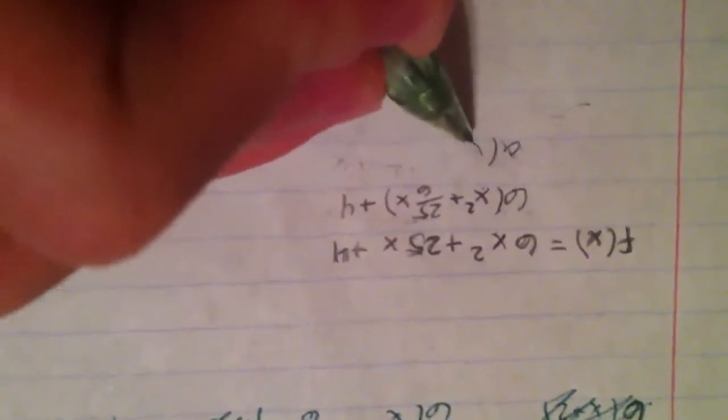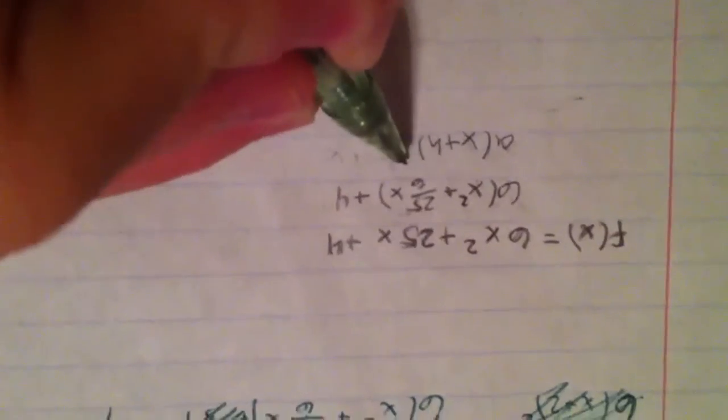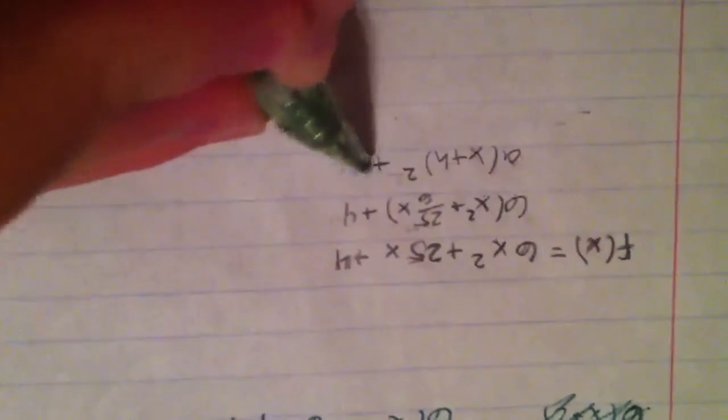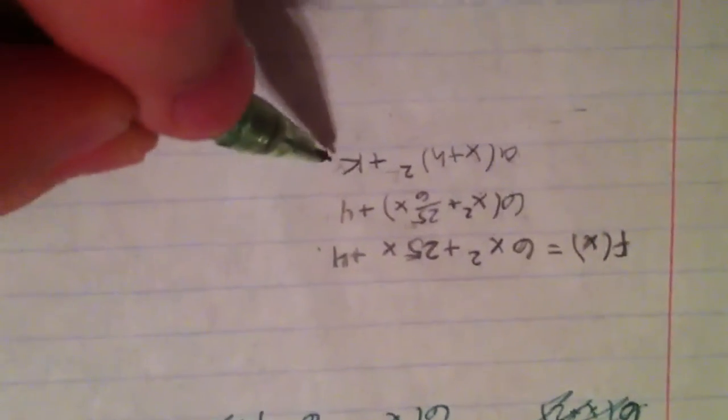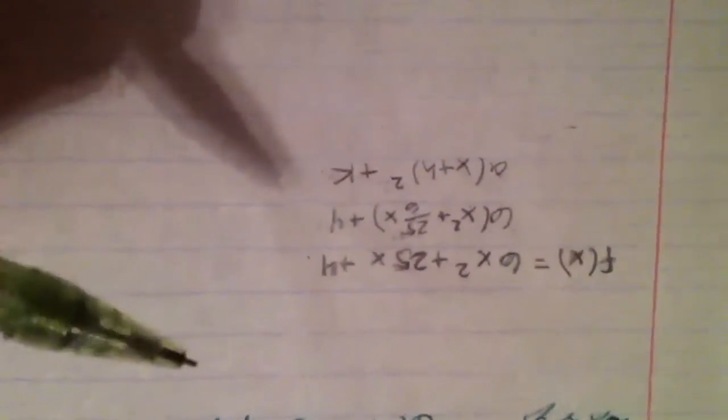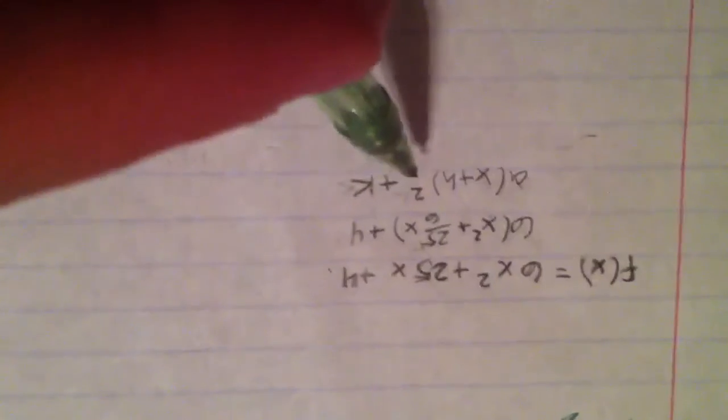The standard equation you guys have is a times x plus h quantity squared plus k. So what we have to do is make this get into this form. Right here, we're halfway there. What we have to do now is called completing the square.